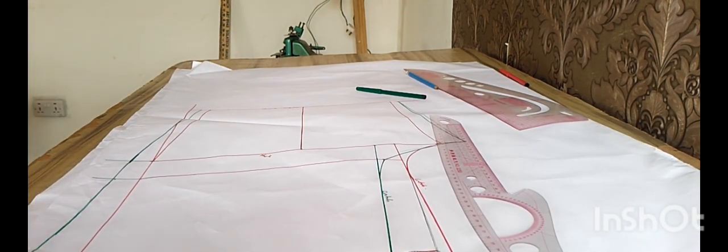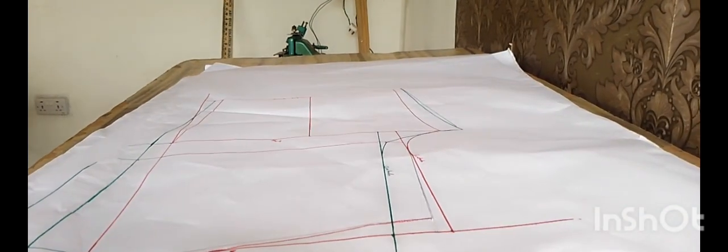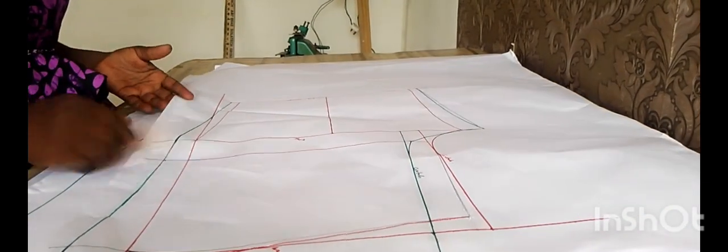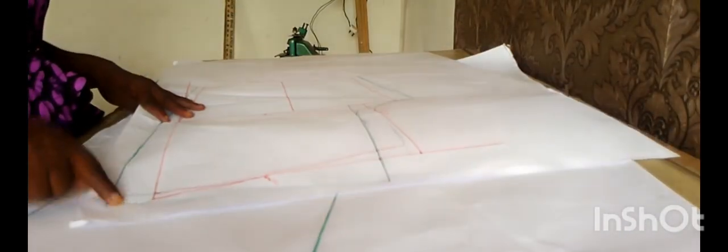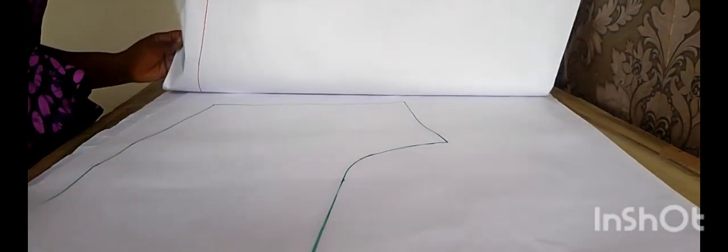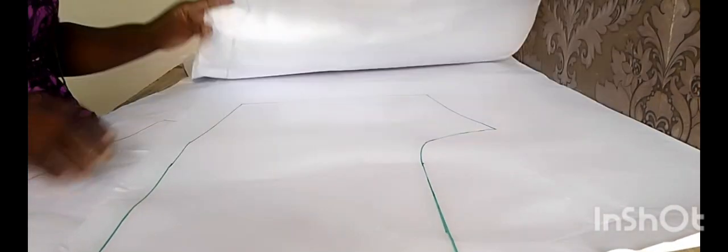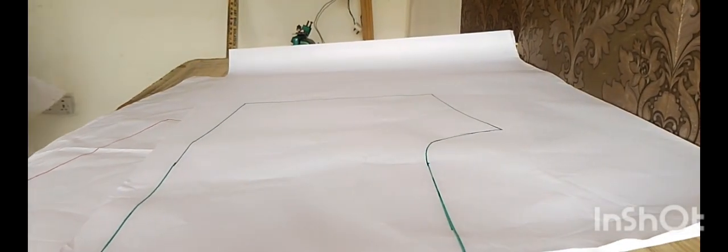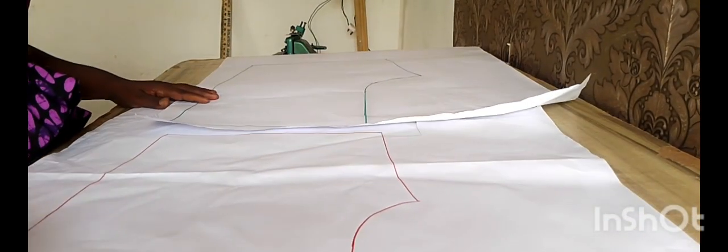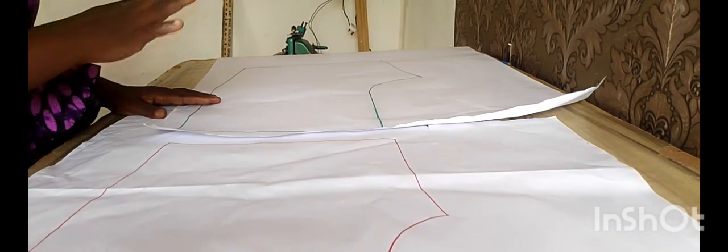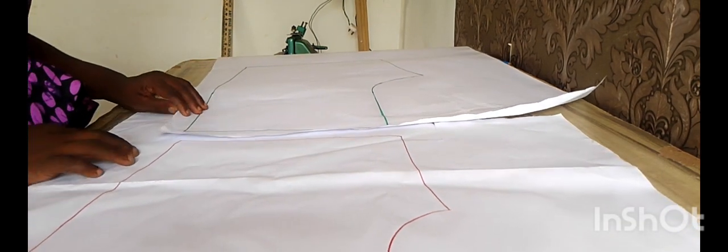Okay, thank you. So this is the master pattern that we drafted, and here, you know, we used a green marker for the back. There is the back, and here is the front. Here is the front pattern. Can you see? So the next thing is to cut this out, match your patterns together, then sew.